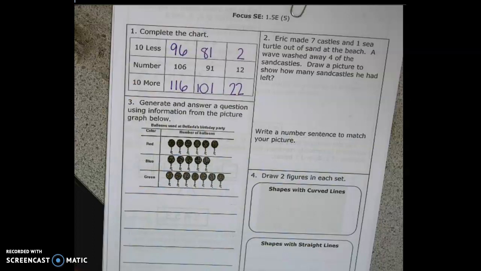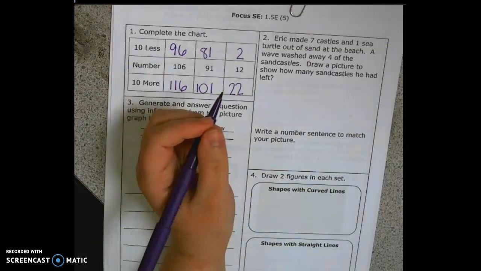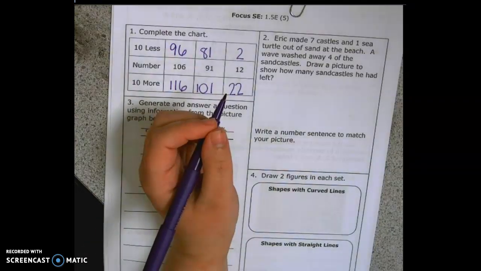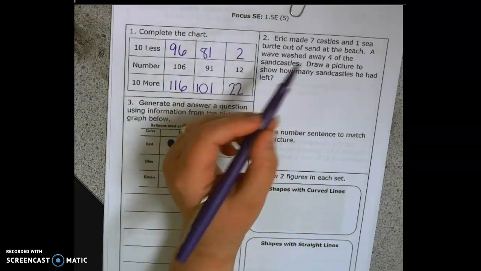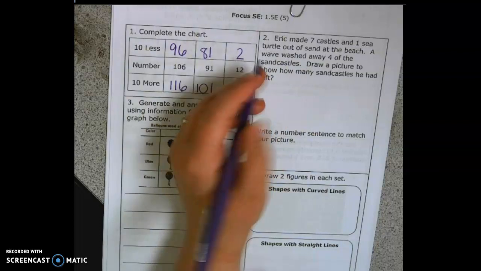A wave washed away 4 of the sandcastles. Draw a picture to show how many castles he had left. Well, I know he has 7 sandcastles, and 1 sea turtle out of sand at the beach. A wave washed away 4 of the sandcastles. Draw a picture of how many sandcastles he has left.